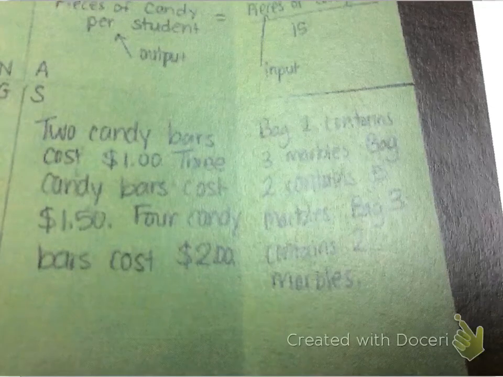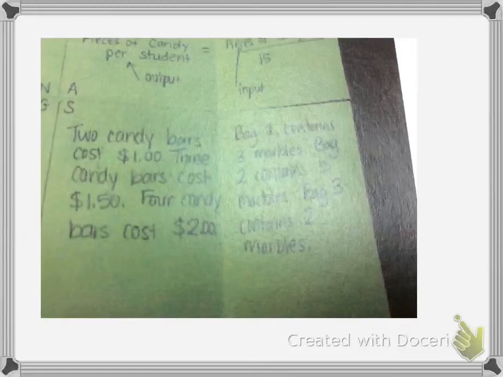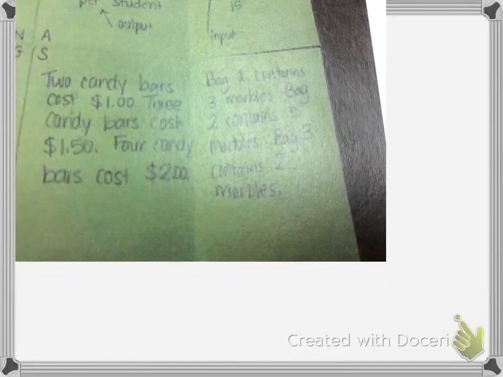We're now down at the bottom right-hand corner, and we're looking at things sentence-wise, verbally. This is just a word problem. 2 candy bars cost $1. 3 candy bars cost $1.50. 4 candy bars cost $2. Bag 1 contains 3 marbles. Bag 2 contains 5 marbles. Bag 3 contains 2 marbles. So it's just a way to represent it in verbal form.